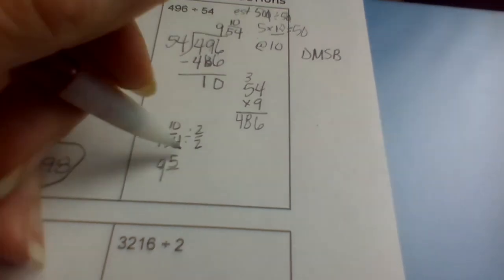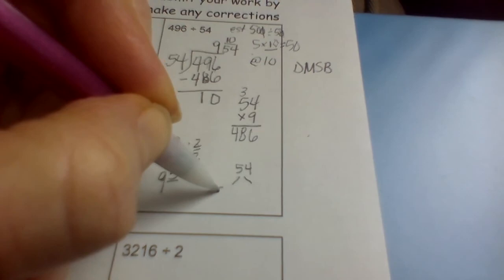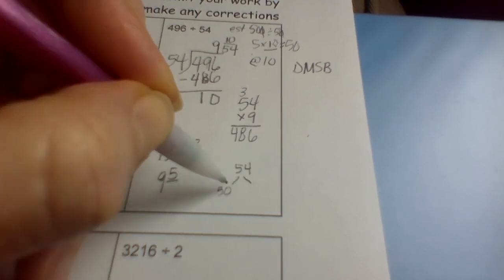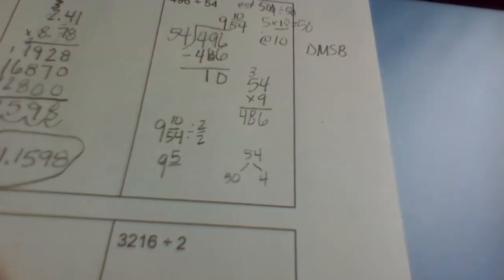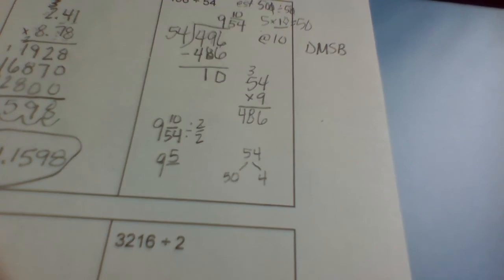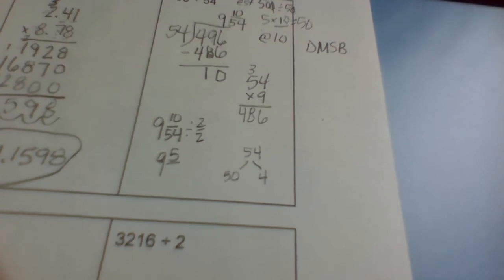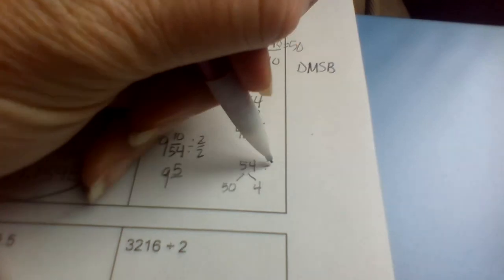So let's talk about that over here. I'm going to do 54, and I'm going to divide this kind of up this way so you can see. Same as what I did before. So this is like 50, and this is like 4. I bet when I do it that way, it's a little bit easier for you. So I'm going to divide this by 2 so we remember what we're doing.